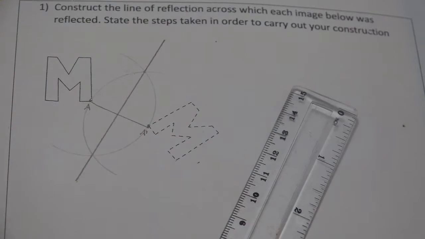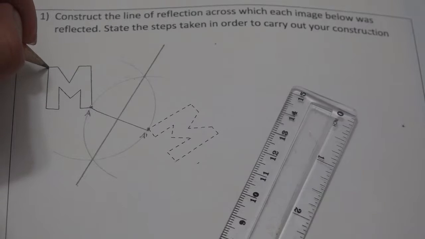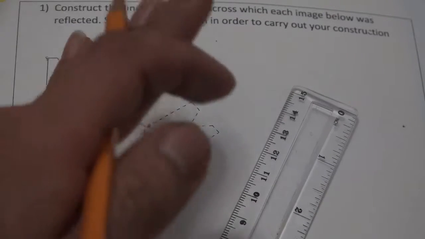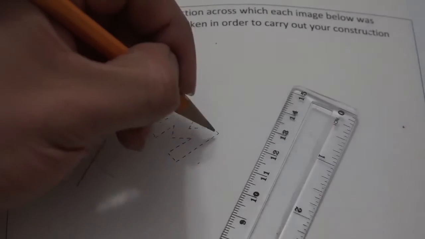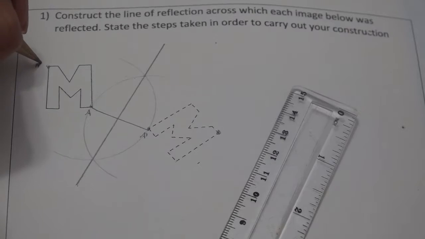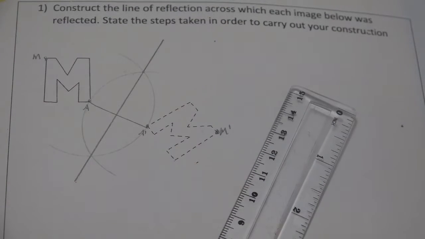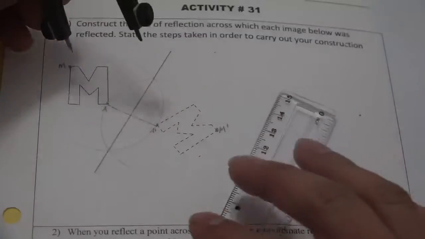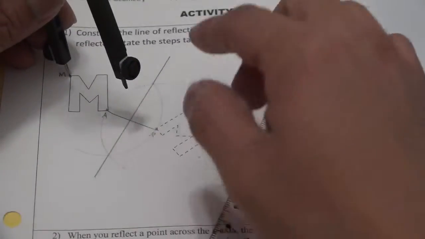So basically, you could choose this point if you wanted to. As a matter of fact, I'm gonna do it. So this point, when I reflect it, should be this point right here. I'm gonna call this M, and I'm gonna call this M prime. So if what I'm saying is true, then the line of reflection should be the same line that I traced before.